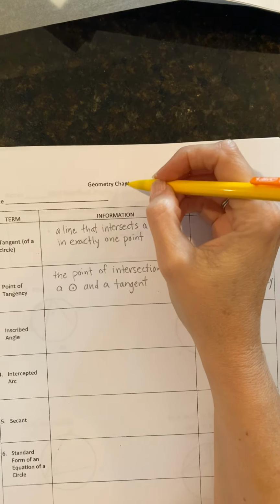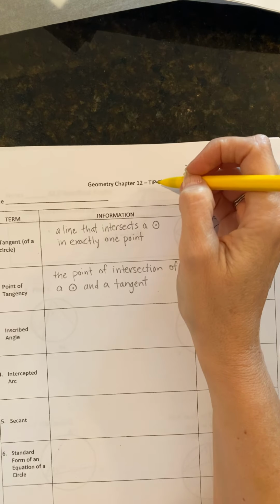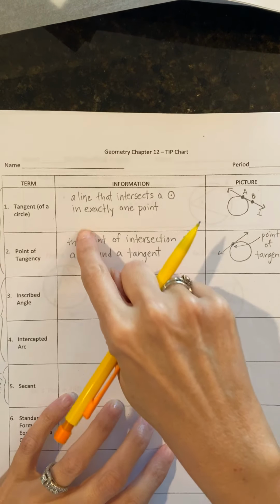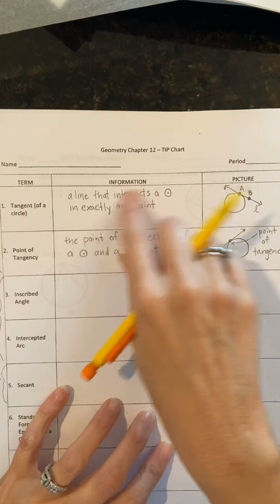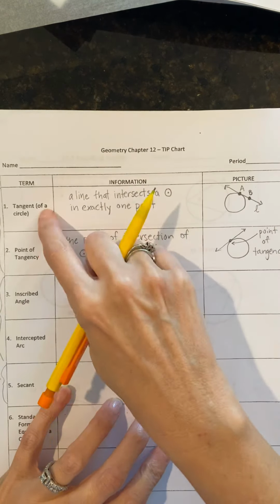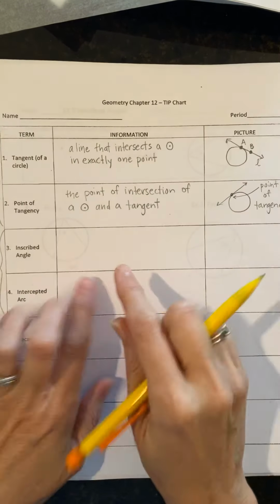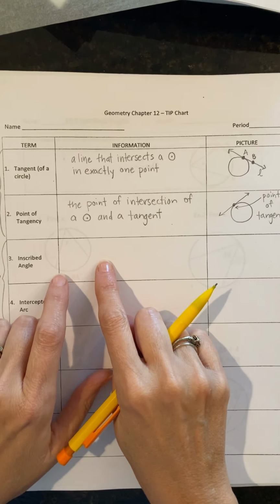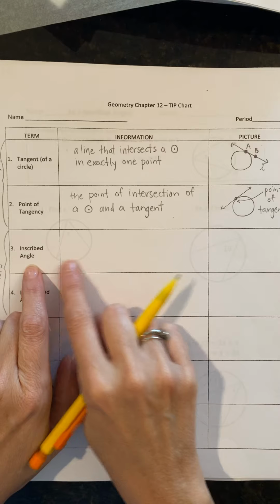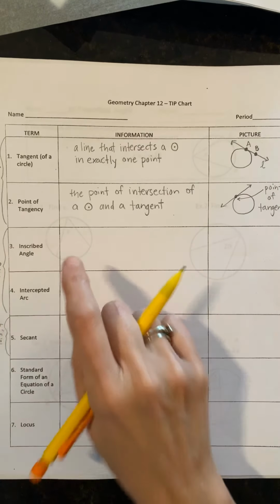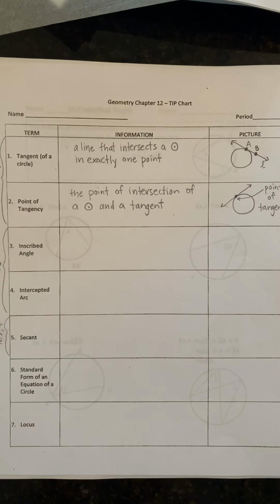First thing you'll need today is your Chapter 12 tip chart. Some of you have done some lessons already where we defined these two terms, tangent and point of tangency. Some of my classes haven't done that section. So today, whether those are done or not, you can skip on down to Inscribed Angle. That's the lesson today, lesson 12.3, Inscribed Angles.